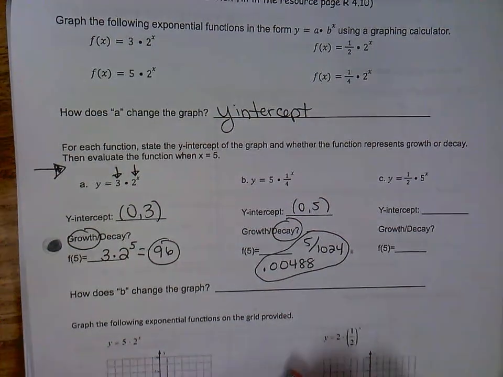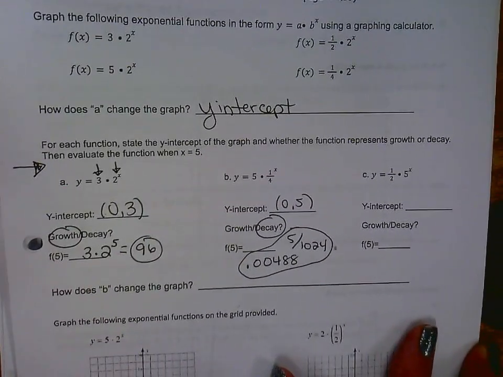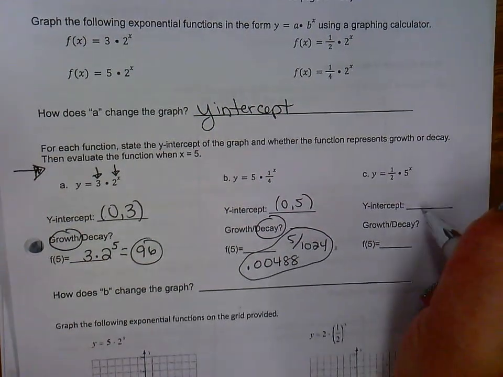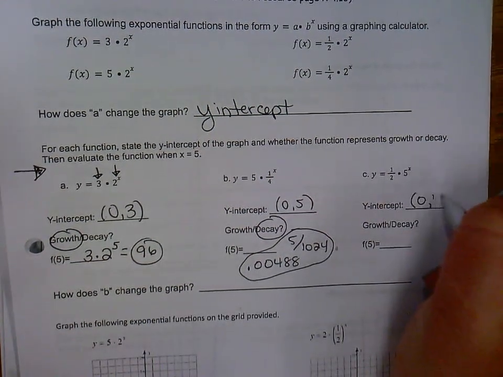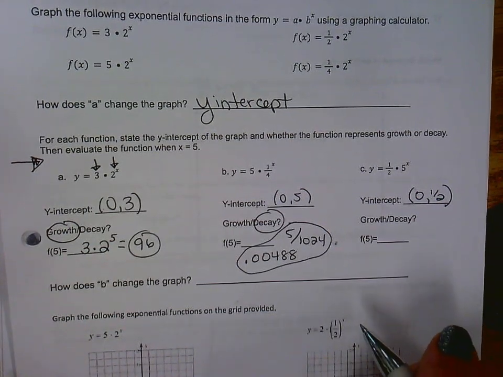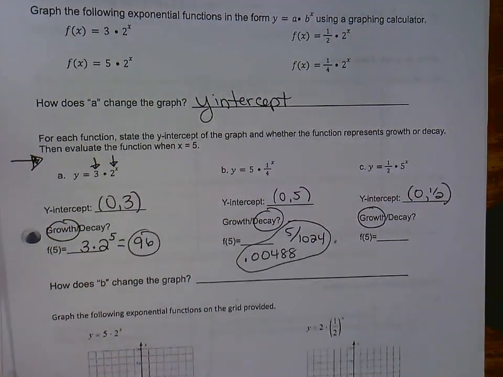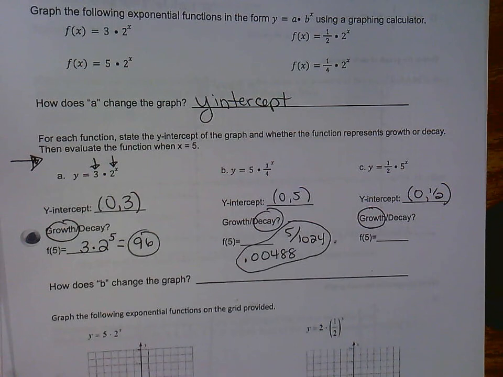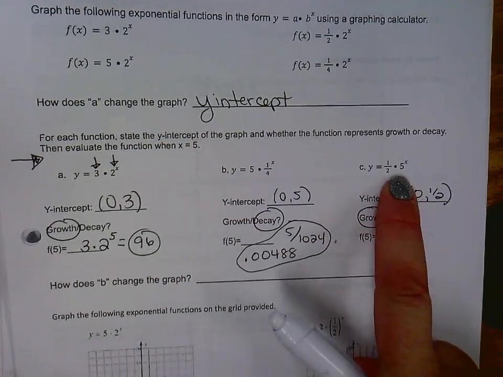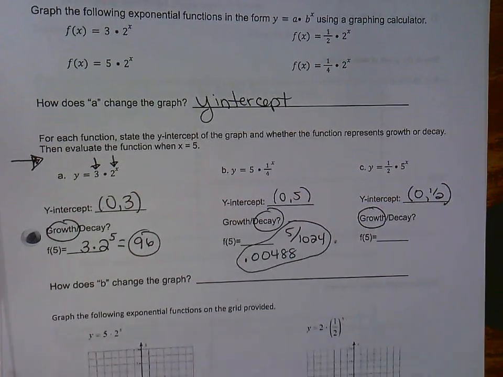All right, who thinks they got all of C correct? Good, go for it. What'd you get for the y-intercept? So 0, 1/2, yep. Growth or decay? Well, which number is telling you about growth up here? 5 to the x is growing, times 5 every day. Wouldn't you like your money to be multiplied by 5 every day?